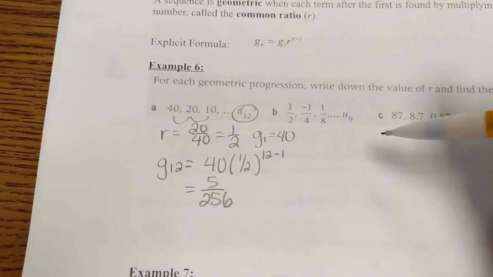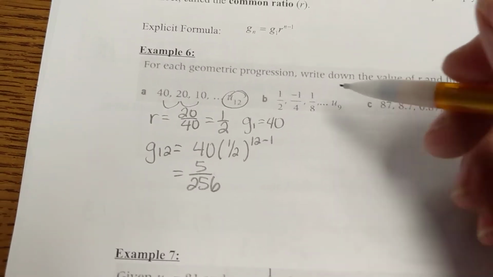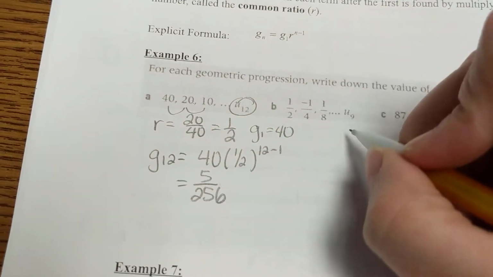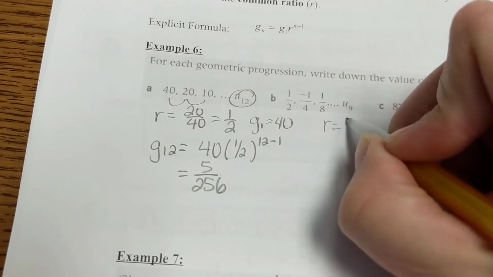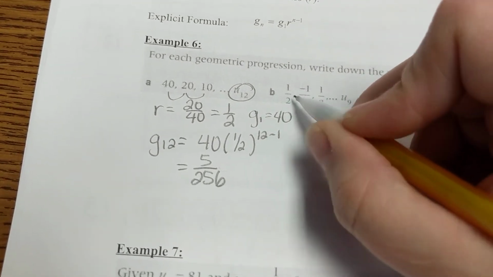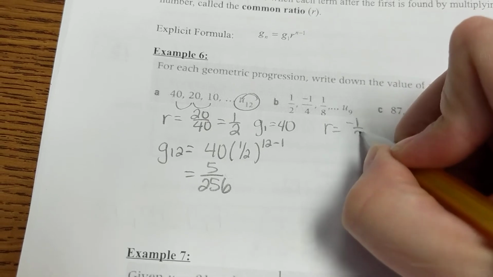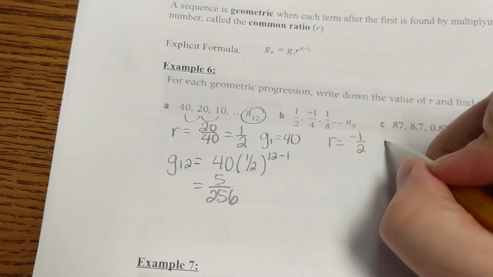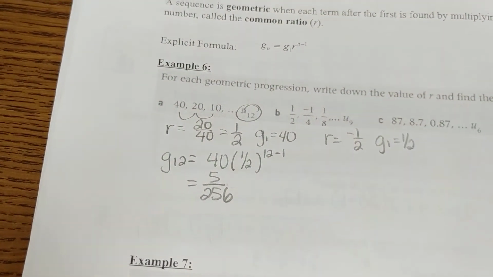Now I'm also going to do part B with you and then have you try one. So here, what am I multiplying by every time? It looks like we're going by negative 1/2. And I know g sub 1 is also 1/2.